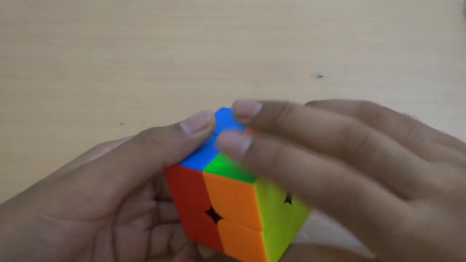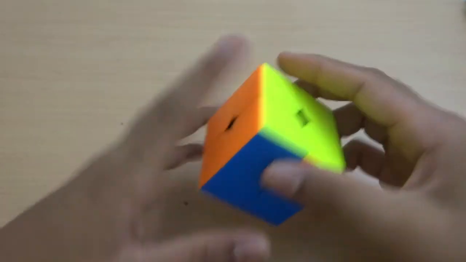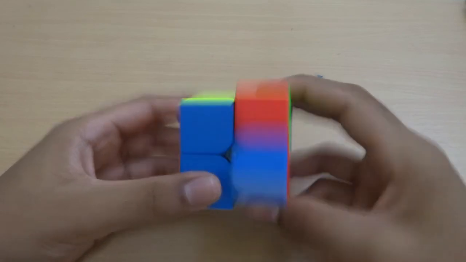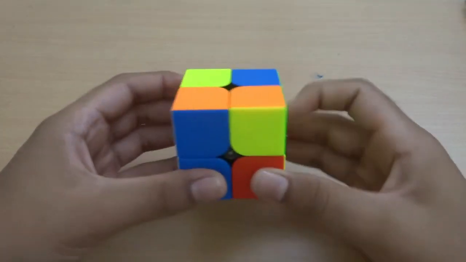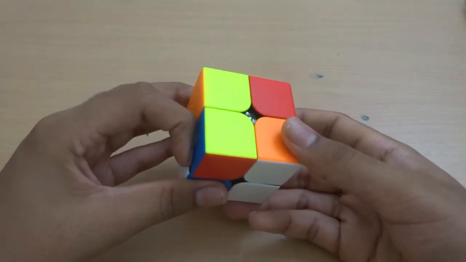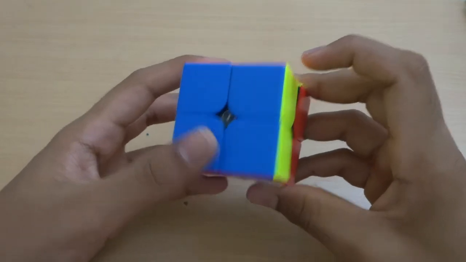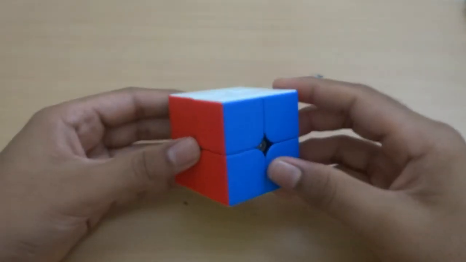So now once again we move this bar. It's the orange bar, so we move it to the orange face, and once again keep the bar on the left hand side, and we execute the algorithm again: R, U, R prime, U prime, R prime, F, R2, U prime, R prime, U prime, R, U, R prime, F prime. And with that, we have our entire 2x2 solved.